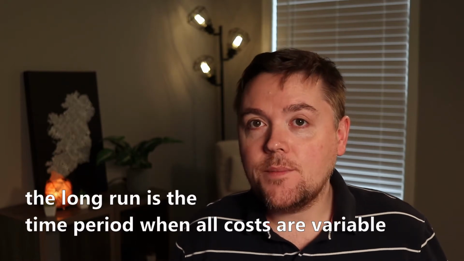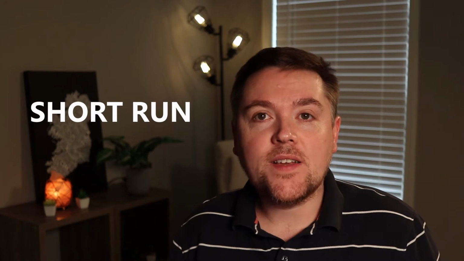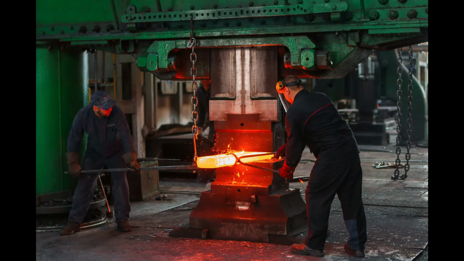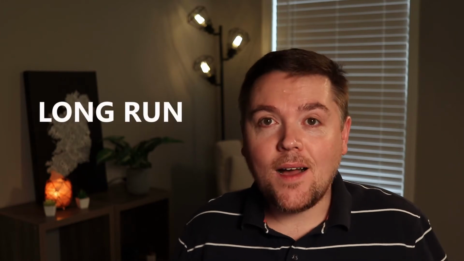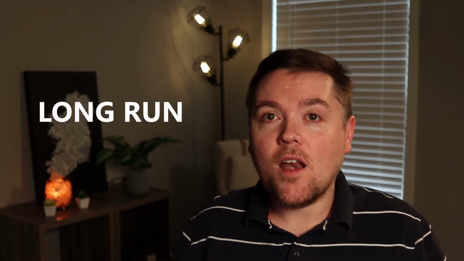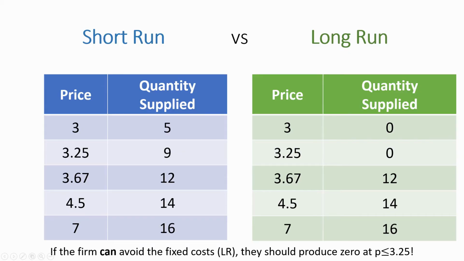Let's take a look at that concept. So we just saw that in the short run, when the firm has to pay its fixed costs, it's actually better to produce something rather than producing nothing. But in the long run, because you can't cover those fixed costs, it makes sense to shut down. And on screen, I've got the short run supply and the long run supply. And what you can see is that there's a difference at those lower prices. In the short run, you produce, but in the long run, you don't.